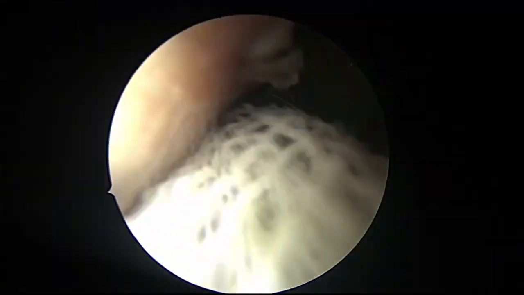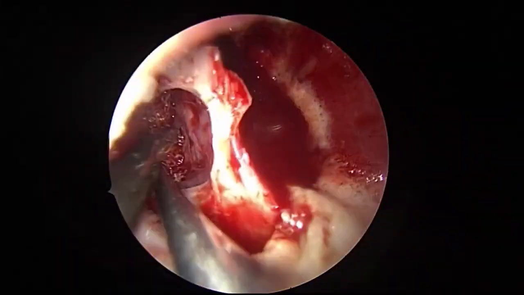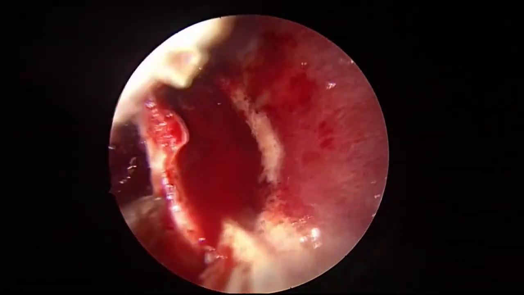By pushing the ribbon gauze, this will mobilize the wall as well as decongest. See that? This is all the lateral wall which is pushed from here.